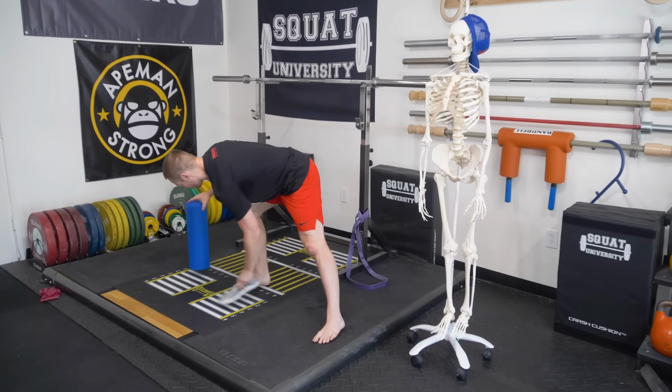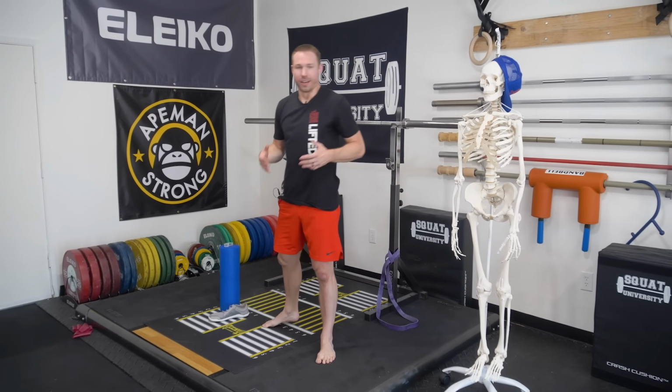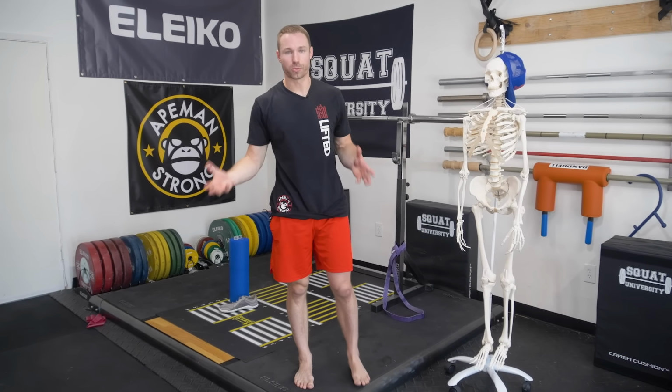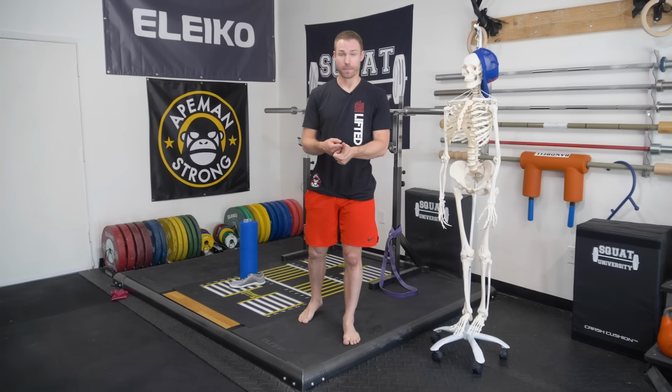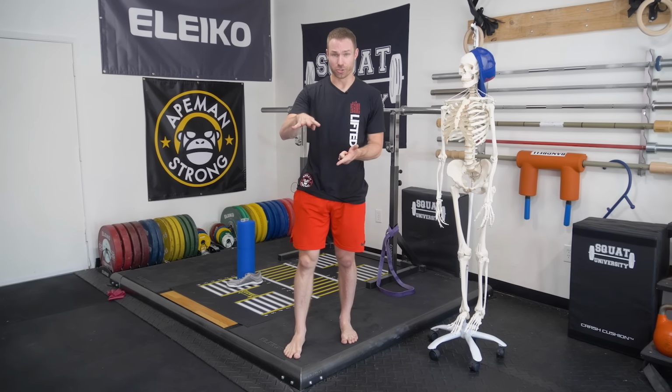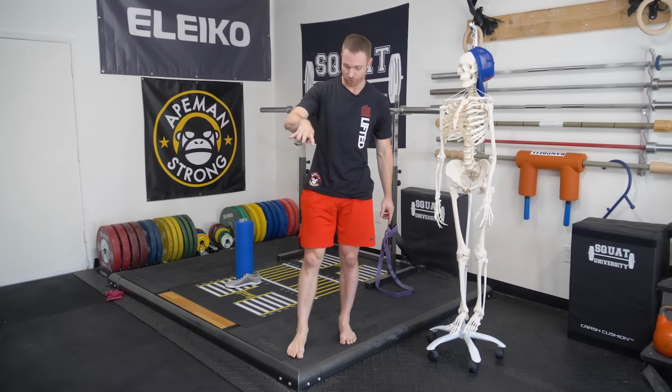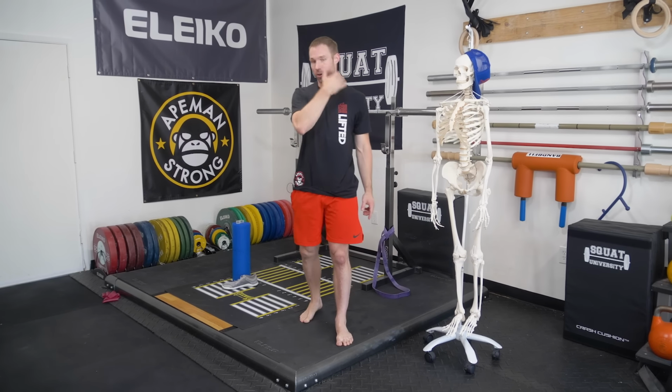So let's talk now about how you can work to improve pronation once you've looked at, first, the type of shoes you wear, and second, how you're positioning your foot throughout the day, trying to really get your toes to spread out. We want to work then on controlling that foot.